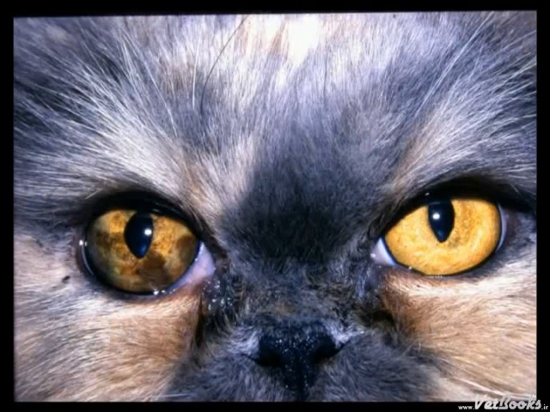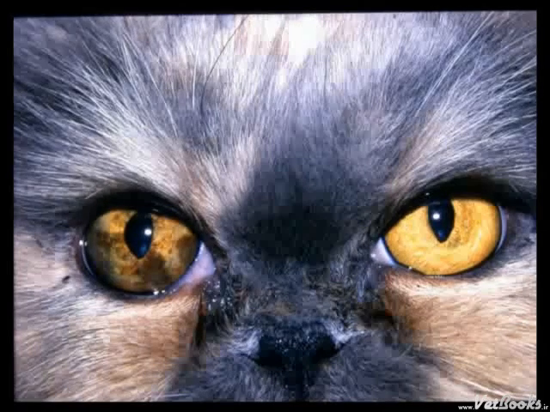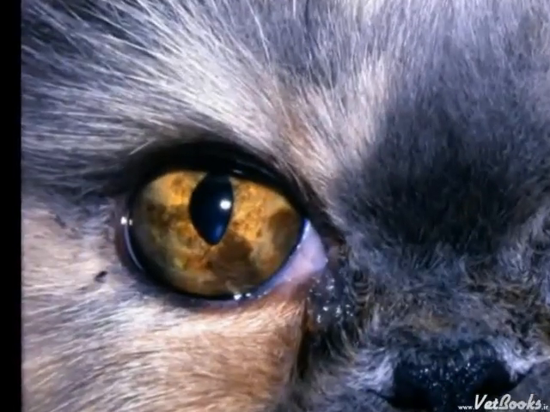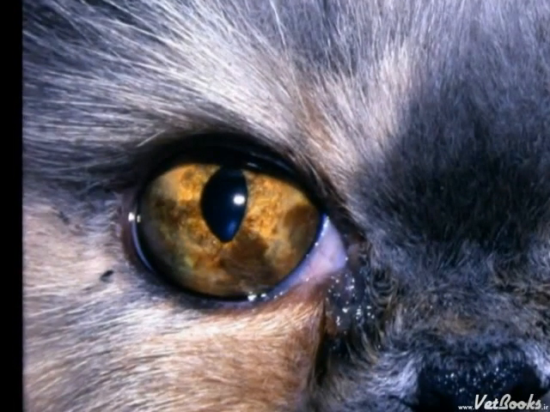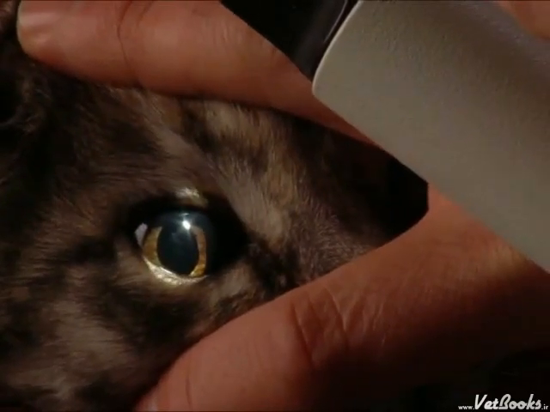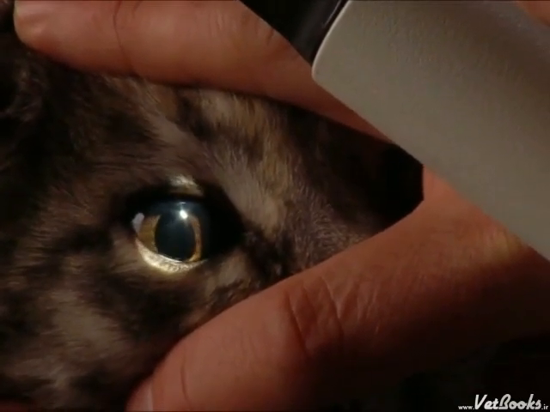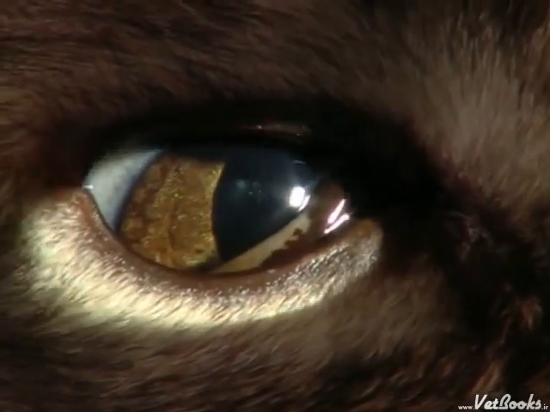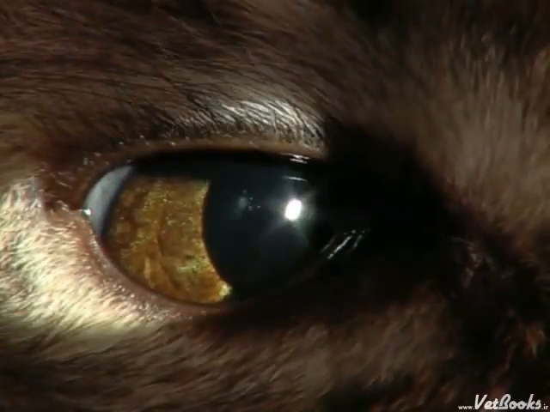Iris melanoma is the most common primary intraocular tumour in cats and dogs. In cats, it has a significant rate of metastasis. As the disease progresses, the rate of metastasis increases, so early detection is important. Clinically, iris melanosis can be difficult to distinguish from melanoma, particularly as melanosis can transform into neoplastic disease.